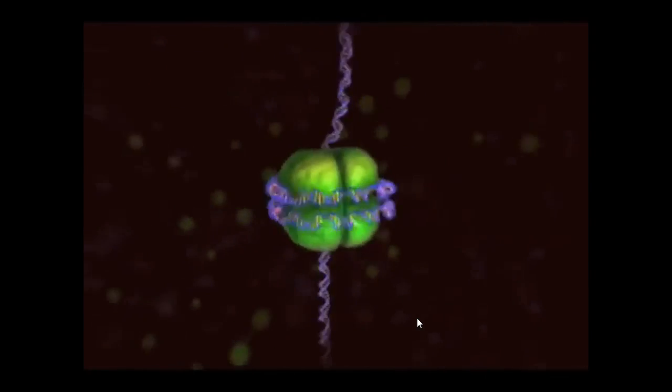Break it down. The DNA, the DNA, the DNA makes protein. The DNA, the DNA, the DNA makes protein. The DNA, the DNA, the DNA, the DNA, the DNA, the DNA, the DNA makes protein. DNA, the DNA, the DNA, the DNA, the DNA, the DNA, the DNA makes protein.